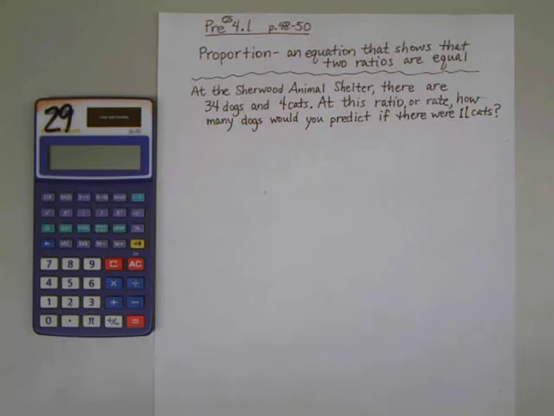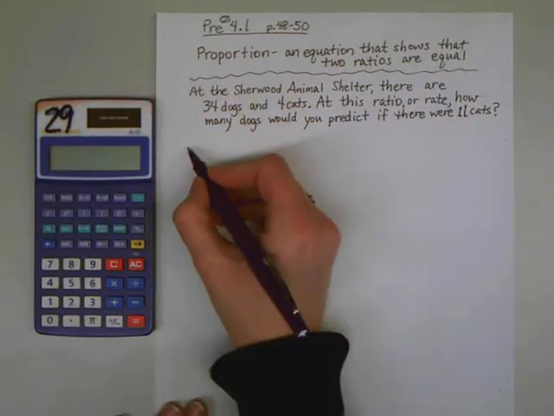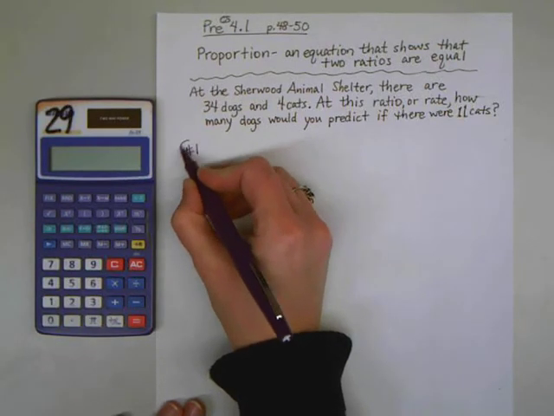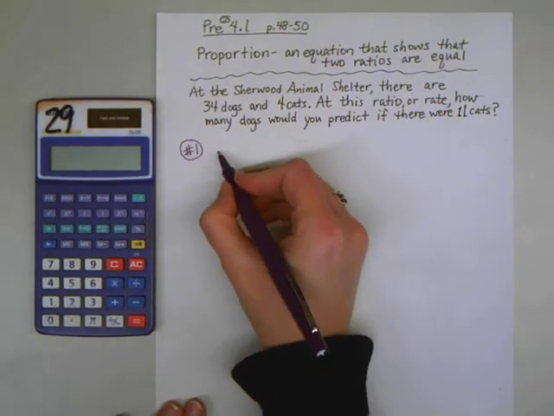The situation we'll look at on the paper here: at the Sherwood Animal Shelter there are 34 dogs and 4 cats. At this ratio or rate, how many dogs would you predict if there were 11 cats? In this particular lesson, this is the first time they're writing proportions, so we're going to look at 4 different ways that you could write the proportion.